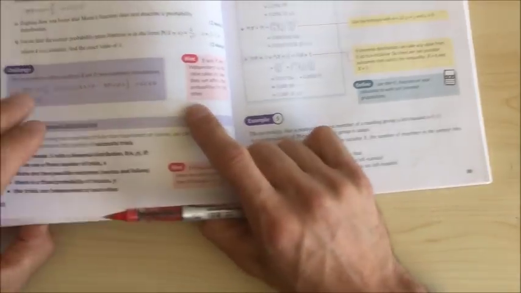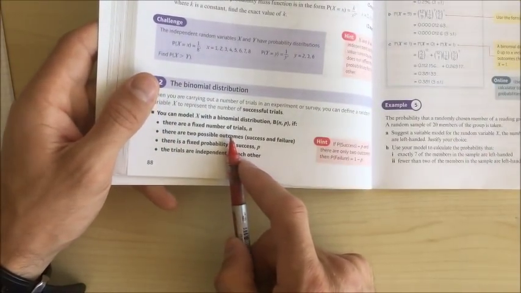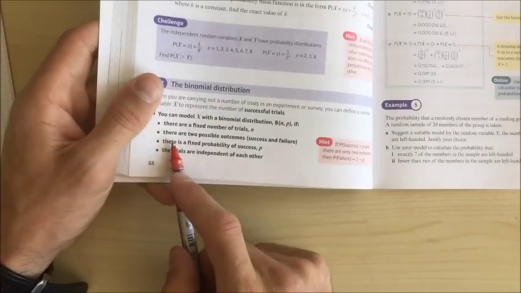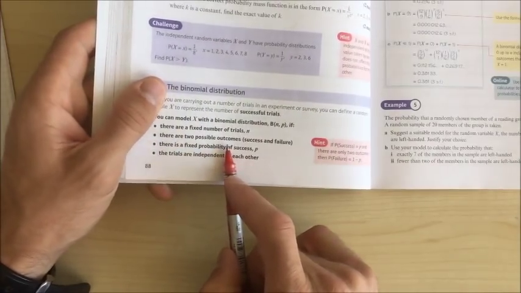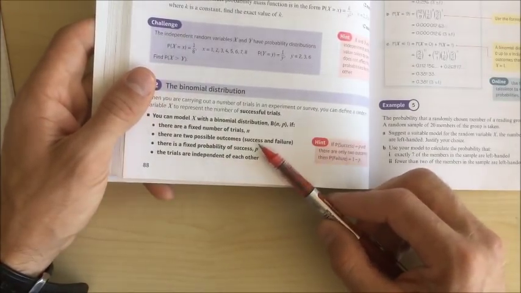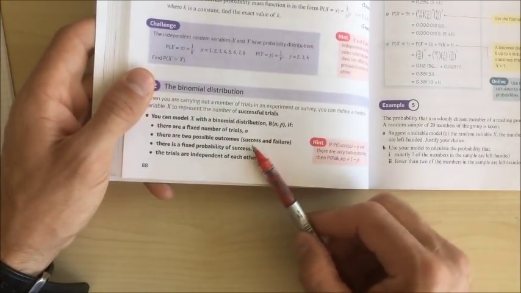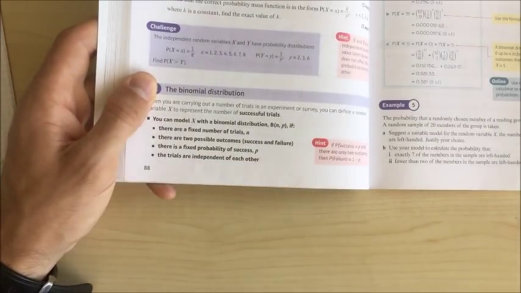So, do we have these things? Well, there's a fixed number of trials. Yes, we said we're going to do 20 samples. There are two possible outcomes, success and failure. So in this case, left-handed is success, right-handed is failure. Again, there's no advantage to being left-handed or right-handed, it doesn't matter, but we have to call one of them success and one of them failure. It doesn't matter which way around we label it.